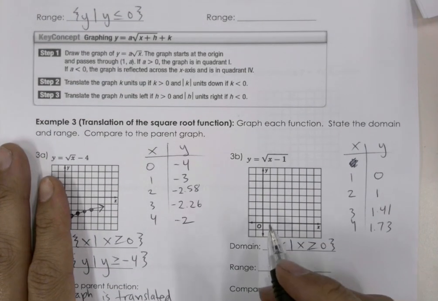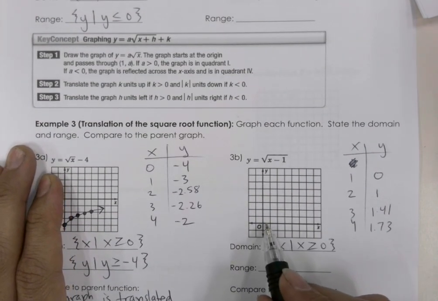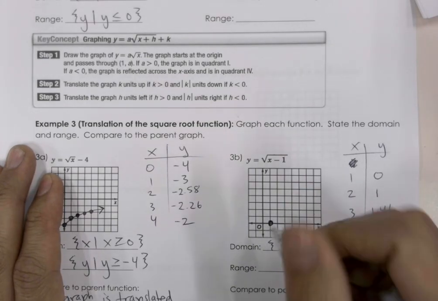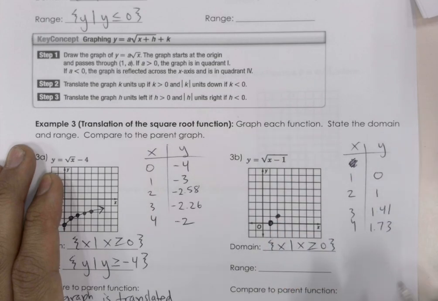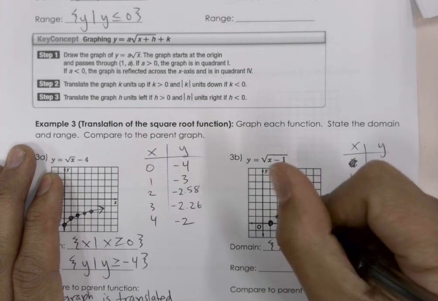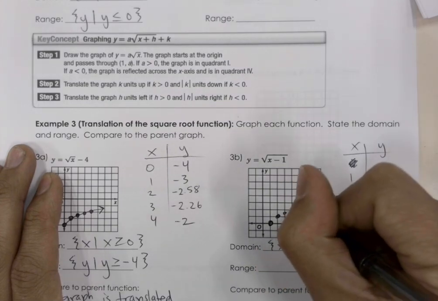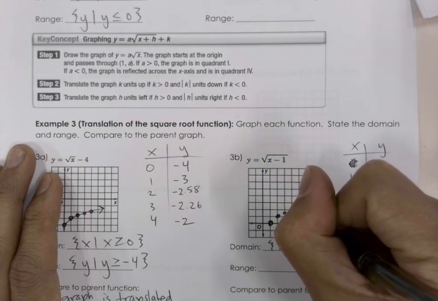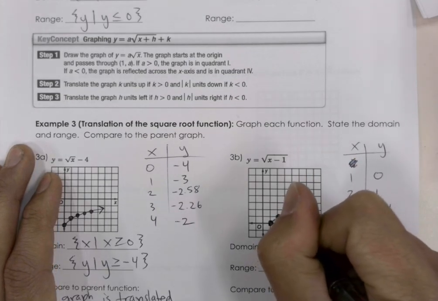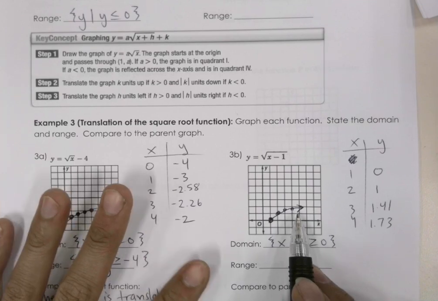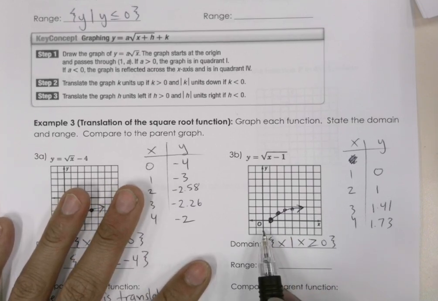So let's go ahead and graph that. So we're here at x is equal to 1, y is equal to 0. We're at 2, and y is equal to 1. At 3, y is equal to 1.4. And at 4, y is equal to 1.7. So we're about that right there. So we get this curve, right? The classic parent curve of the square root function.